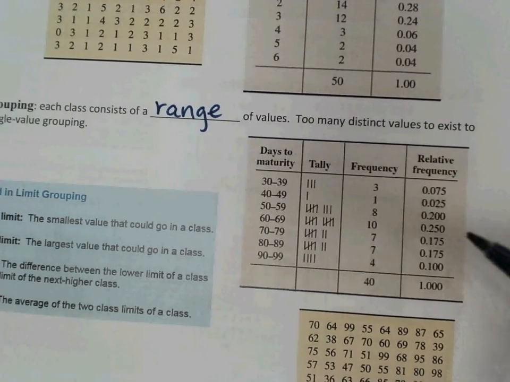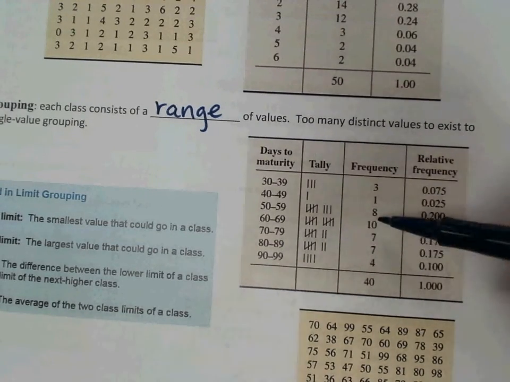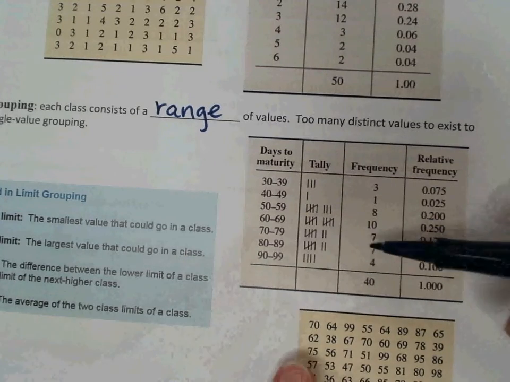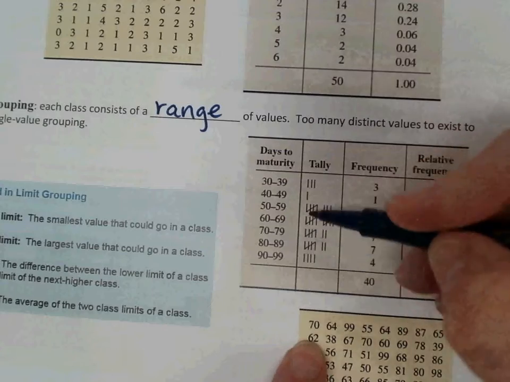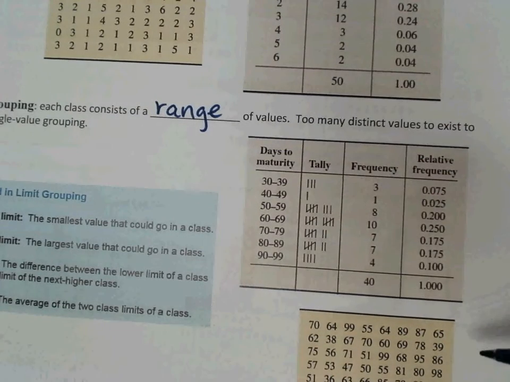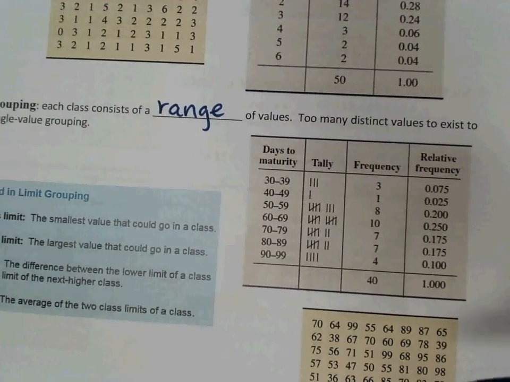Days to maturity, this is talking about investments. In this case, the tally was done to help with going through and saying, okay, 70, where does that one fall? Put a tally, right? You can imagine if I made you do this process, it would take a couple minutes. Totally fine. And then we have some terms that go with this, lower class limit.